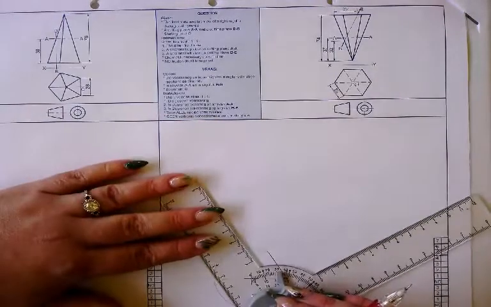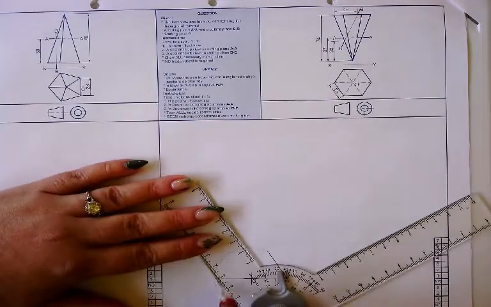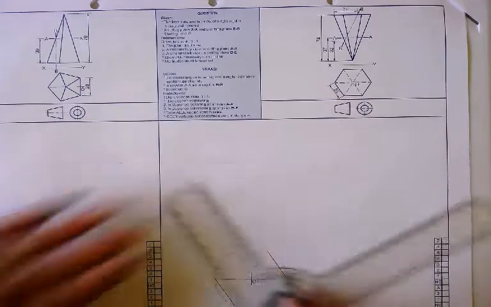And please don't draw your top view in solid because it will be sectioned.